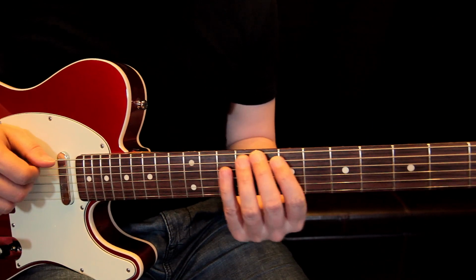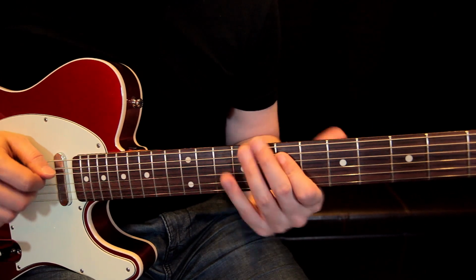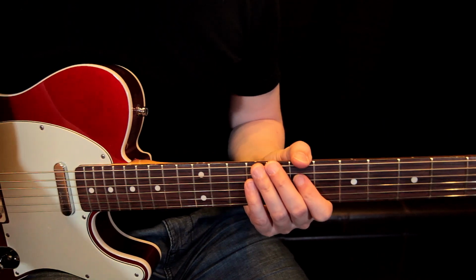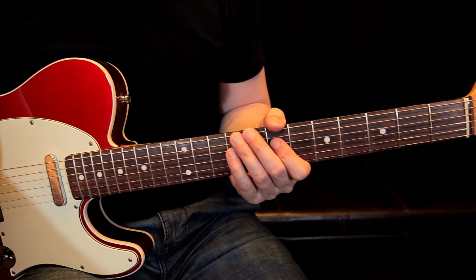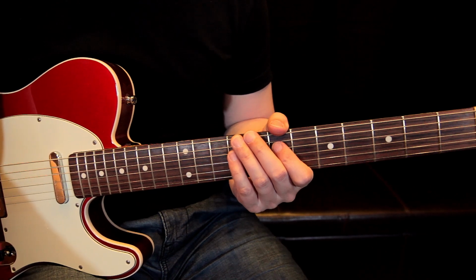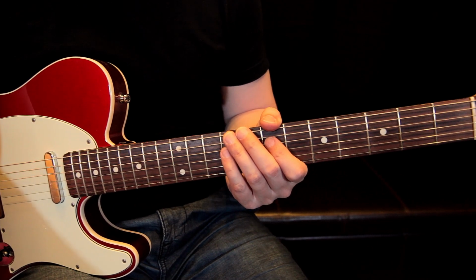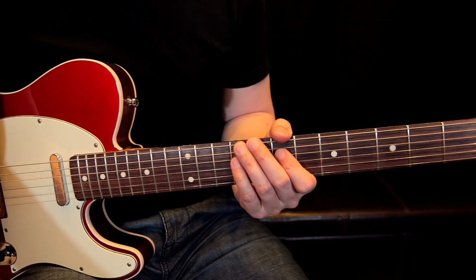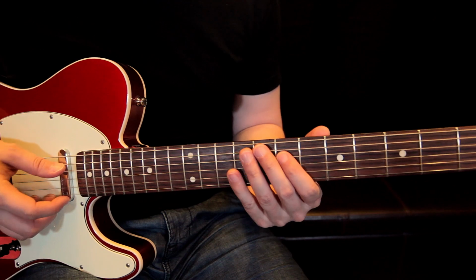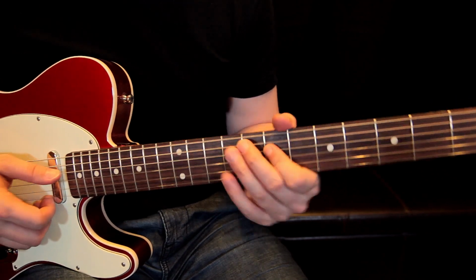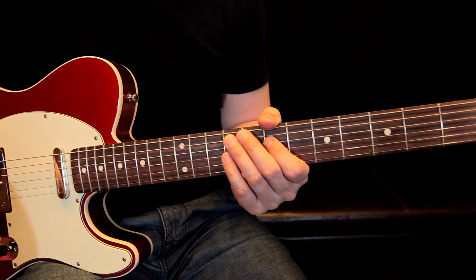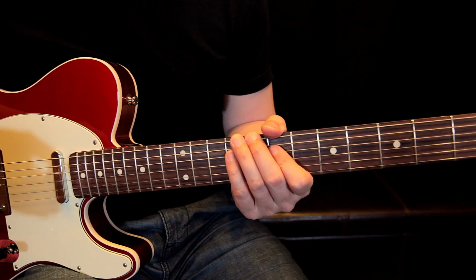So the A is 1, 2, 3, 4, 5, 6. Here's A. And it was the 6th note of the scale. So it's the 6th chord degree. It's the 6th chord of the key. C major is the 1 chord. And A minor is the 6th chord. And the 6th chord is popular, very popular, as is the 1 chord.